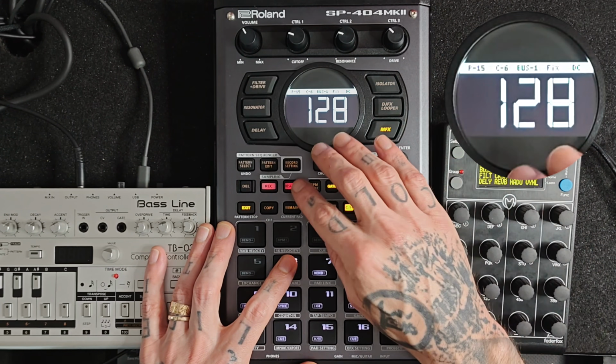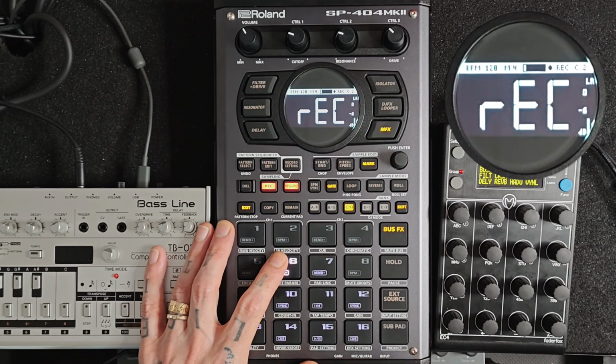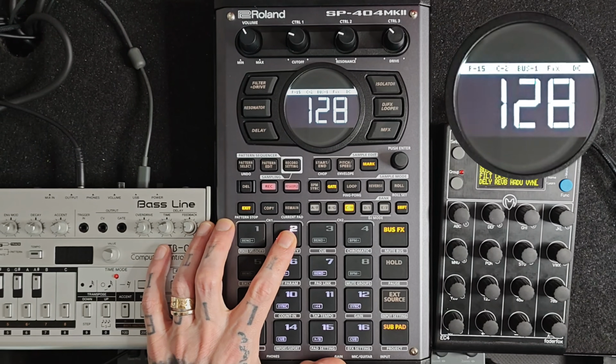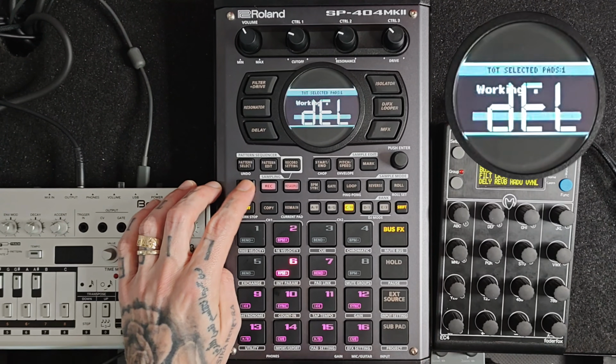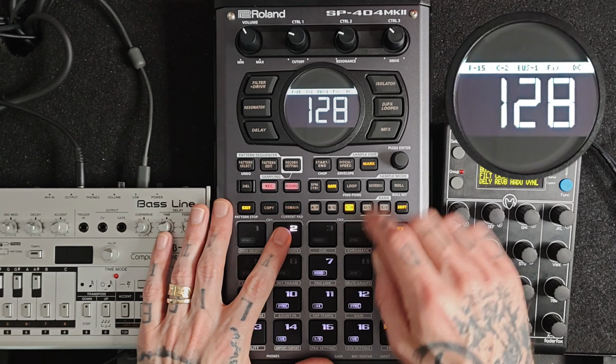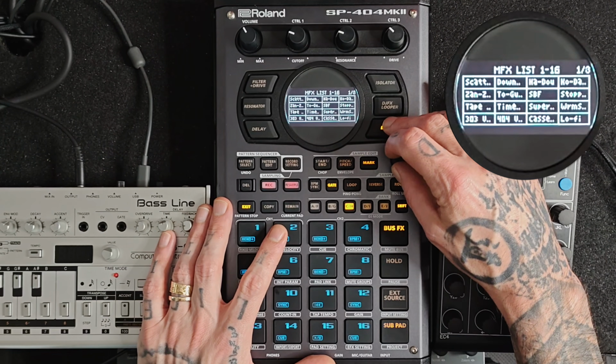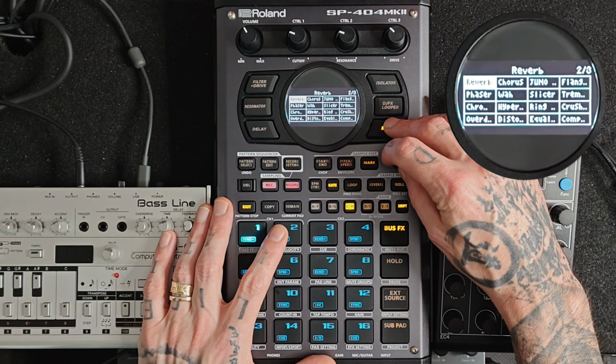Yes, this is cool. So resample. Nice. So let's delete this one. And now I want to inject some reverb.